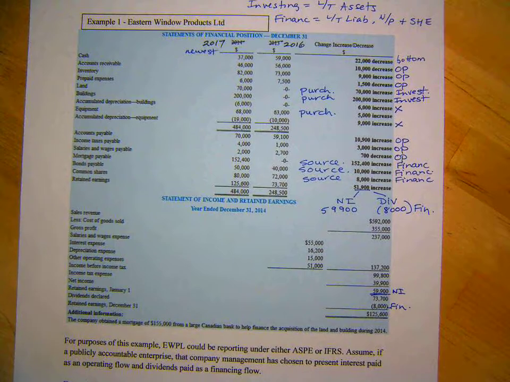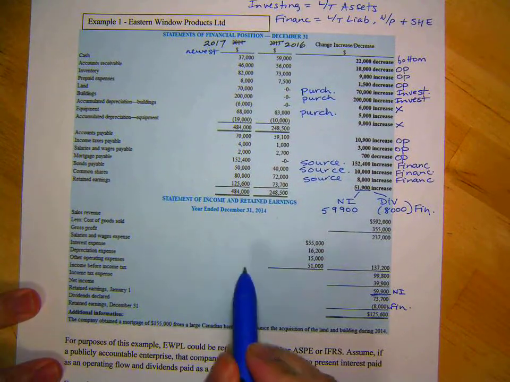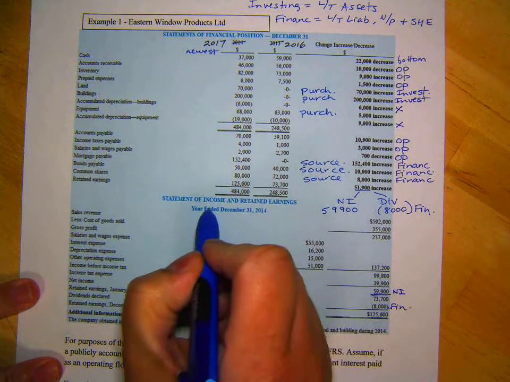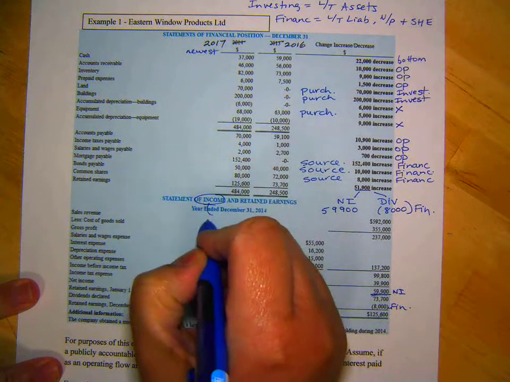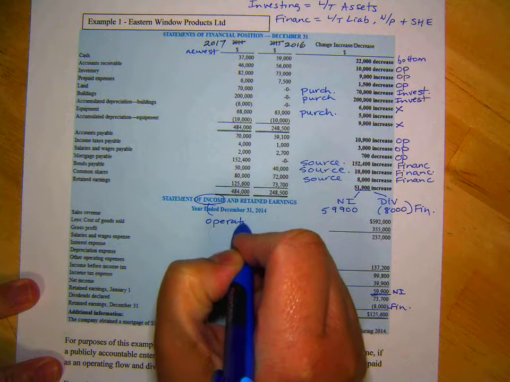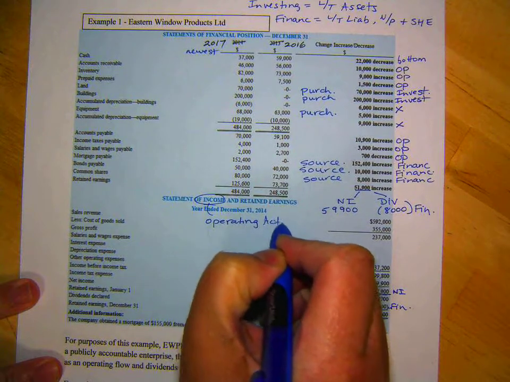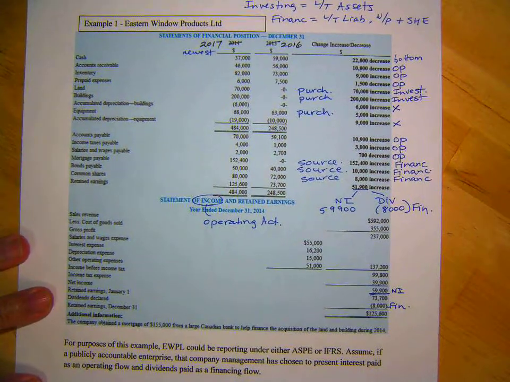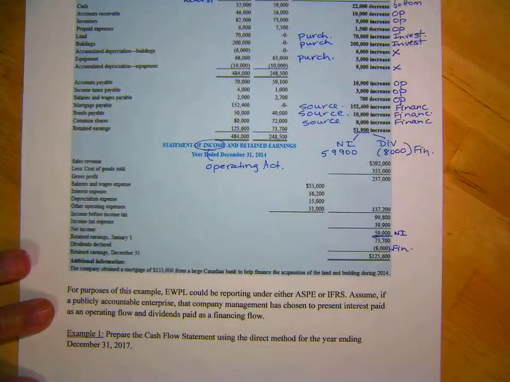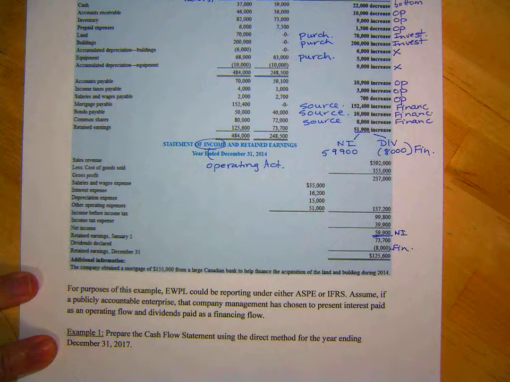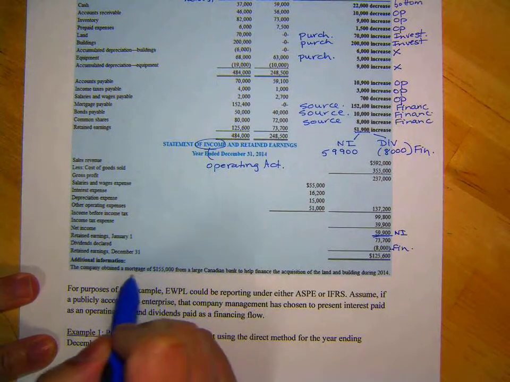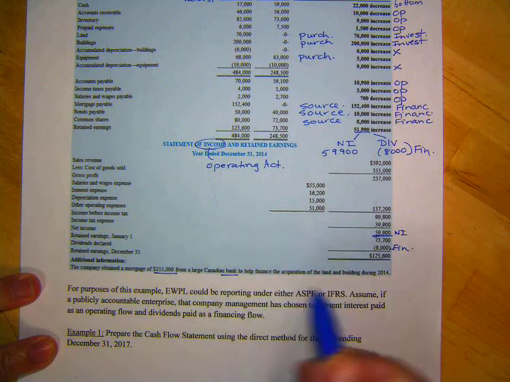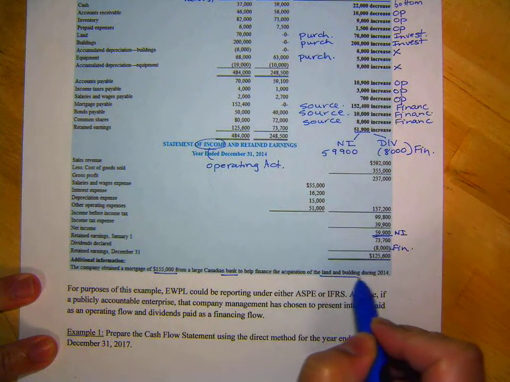and we're good there. Now, we said statement of income is all going to be in operating activities, generally. Okay, now let's read the extra information at the bottom. Additional information. The company obtained a mortgage of $155,000 from a bank to finance the acquisition of the land and building.